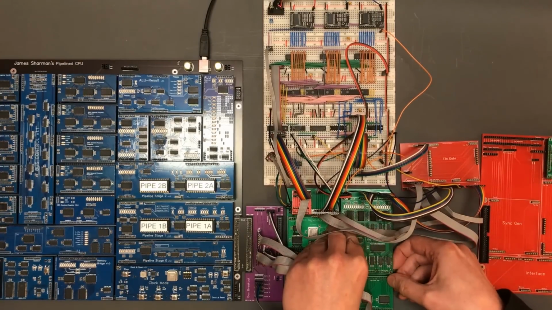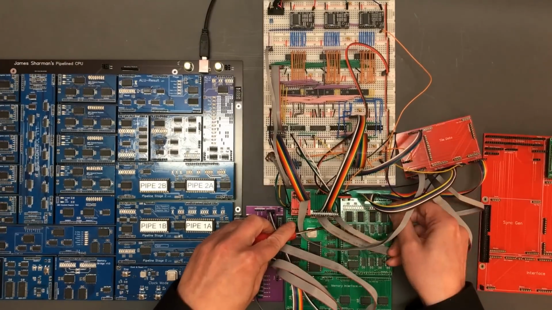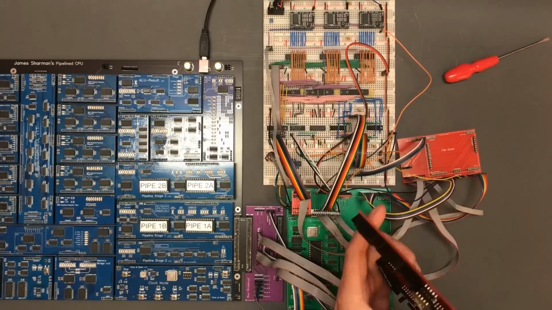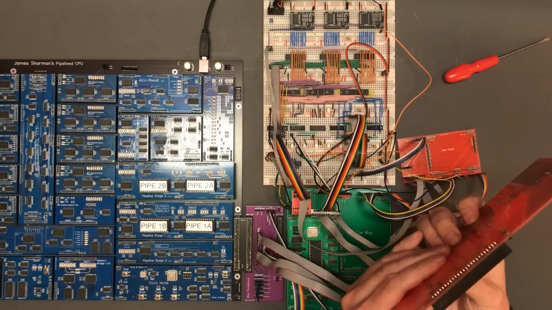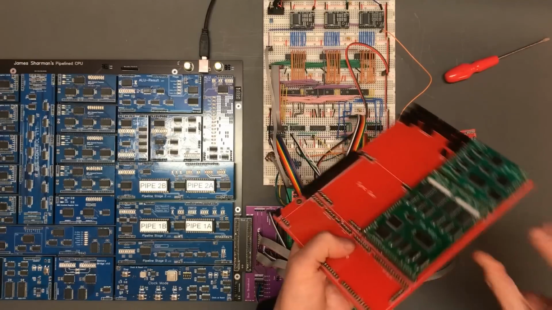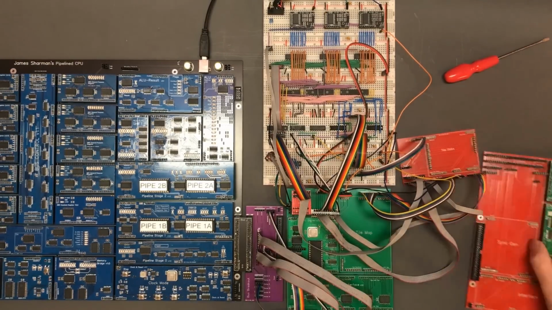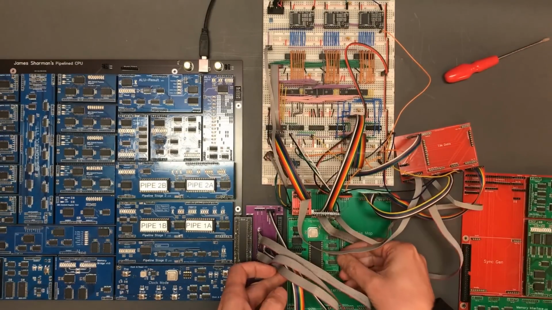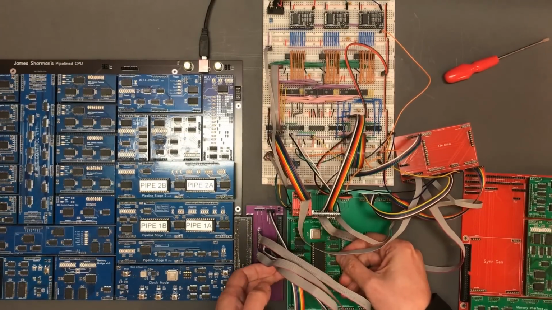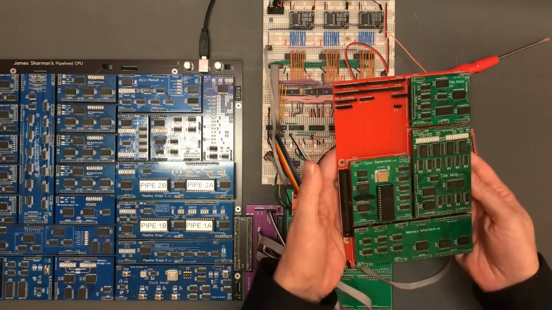Now I'm going to try and move the tile data board over. Got to be extremely careful with this because a bunch of bent pins would be very inconvenient. That's nice. And the sync generator should actually be quite a simple one. It's nice.